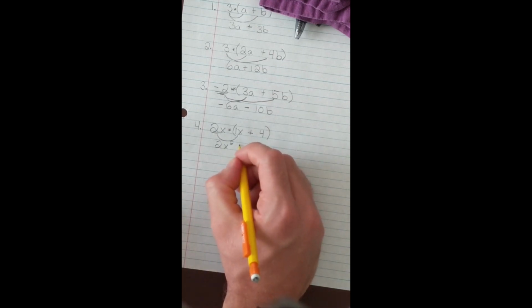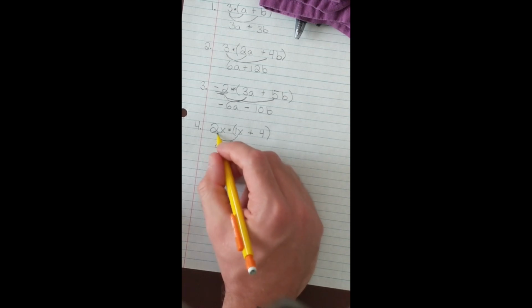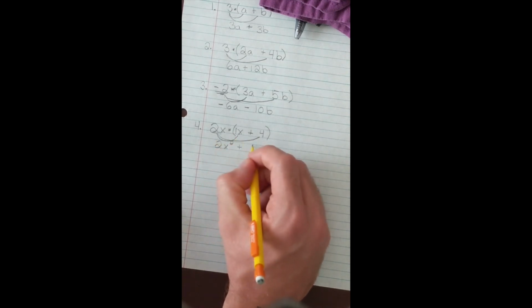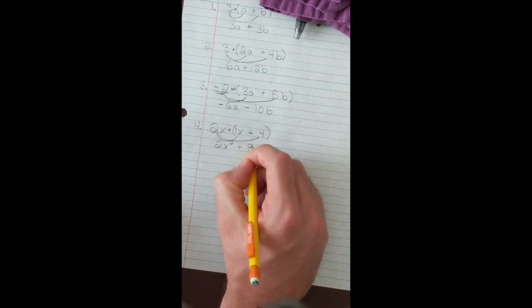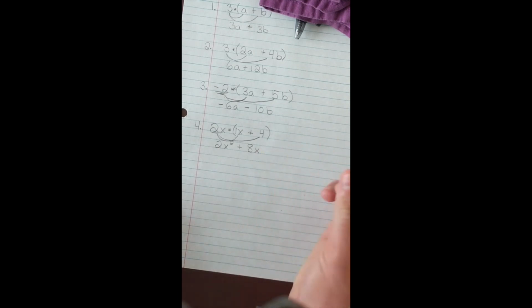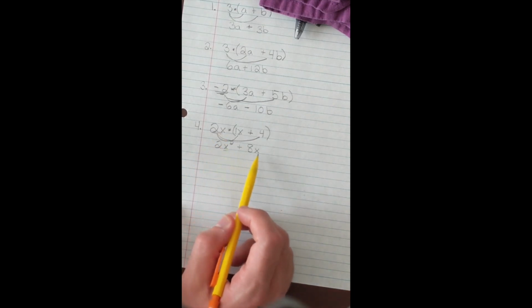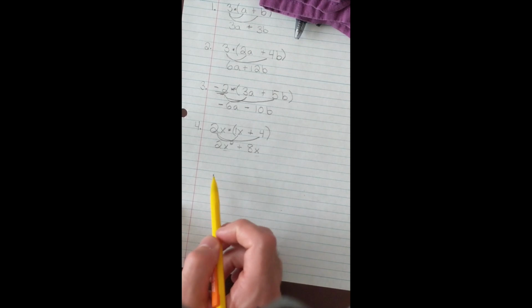Then if we move to the second part, we have 2x times positive 4. 2 times 4 will give us 8, and then we just have the x attached to it. So 8x will be our answer there. And just like we talked about yesterday, we cannot combine the x squared and the x. So your final answer here will be 2x squared plus 8x, excuse me.